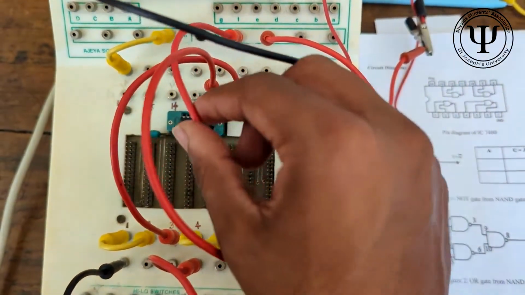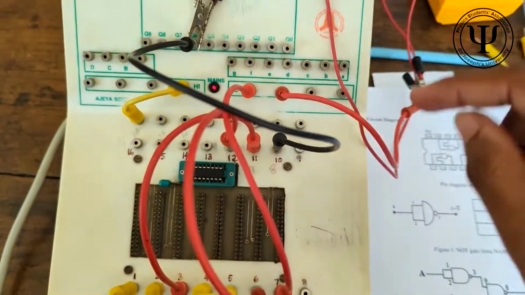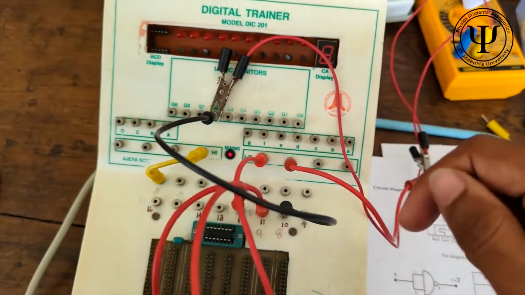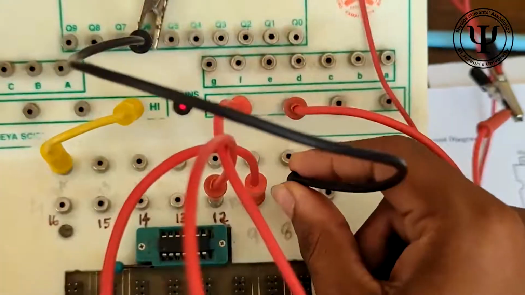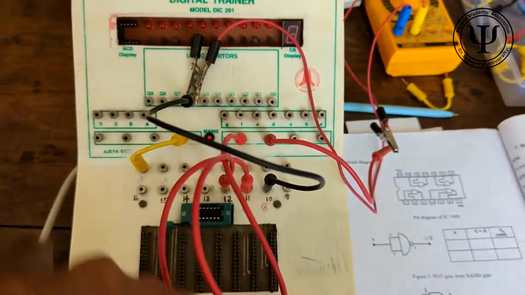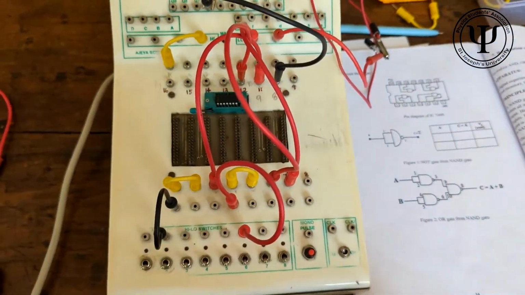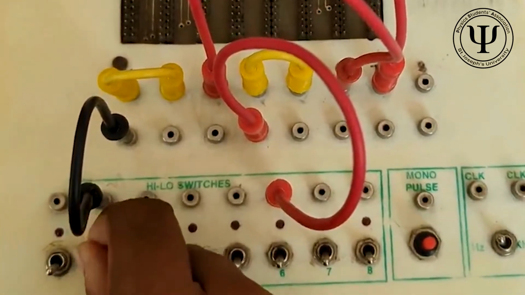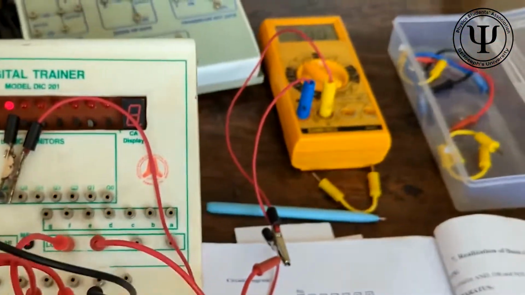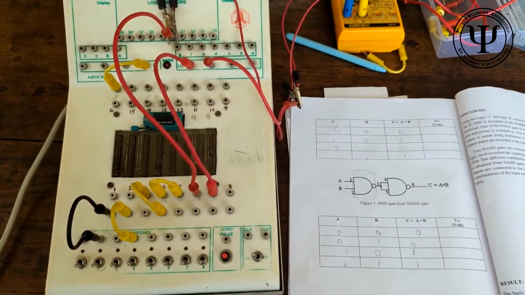And here we have 7 that is connected to ground, basically low point, and then one of the low points goes to the multimeter. Here we have 8. 8 is connected to the logic monitors, which is in turn connected to the multimeter. The experiment is now, if either one of these A or B is on, then you get a signal in the multimeter. Now on to the final part of this experiment.